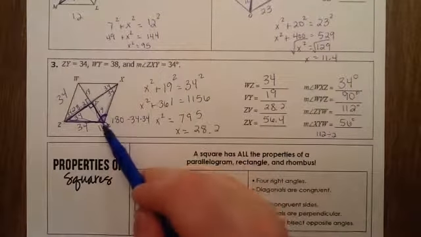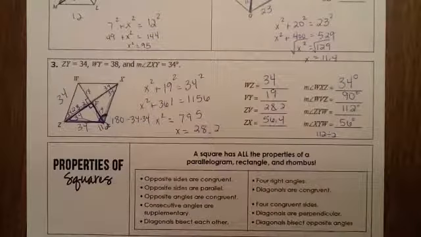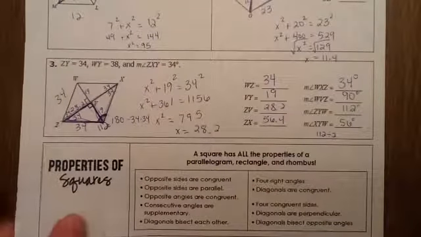So diagonals bisect an angle. So if I know the large one, cut it in half. And there's your information for a rhombus. Nice job, mathematicians.